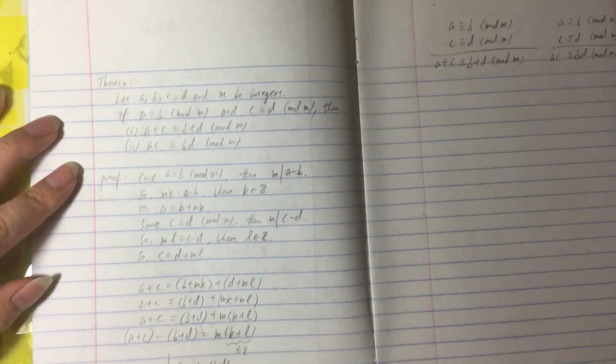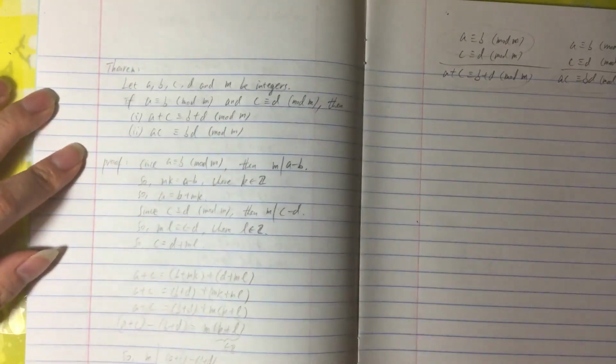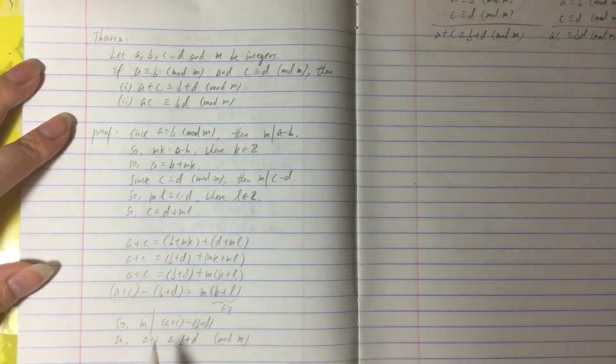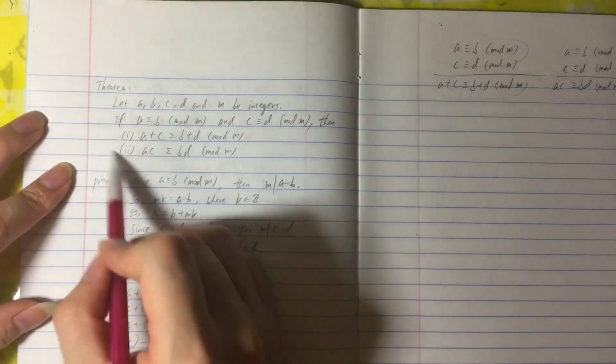Next, let's try to prove the second statement. That was the proof of the first statement.